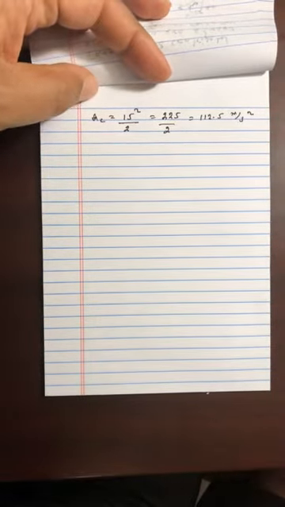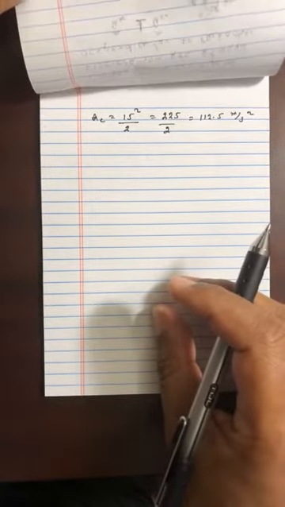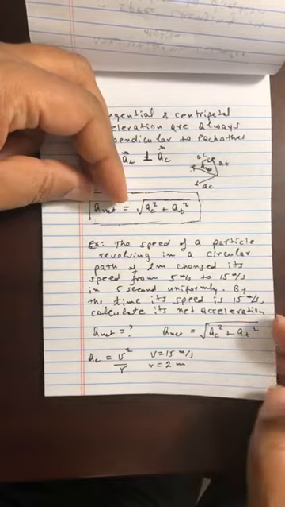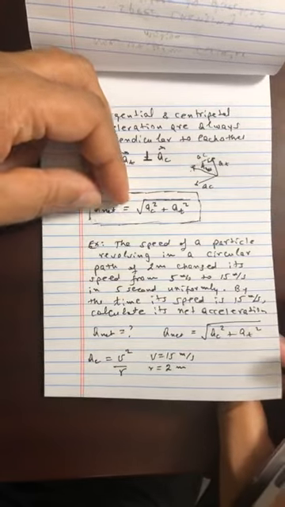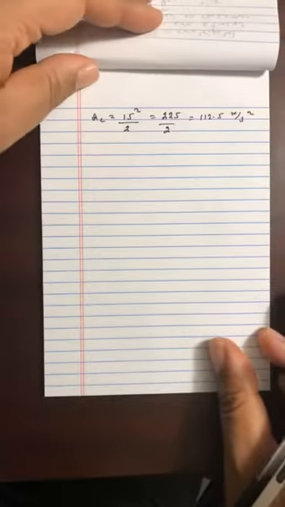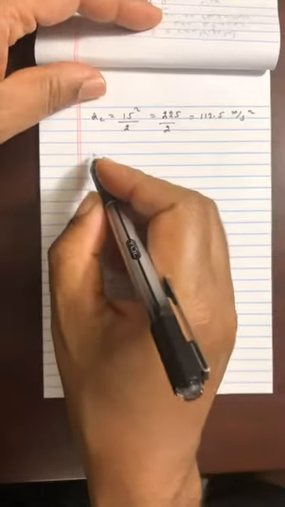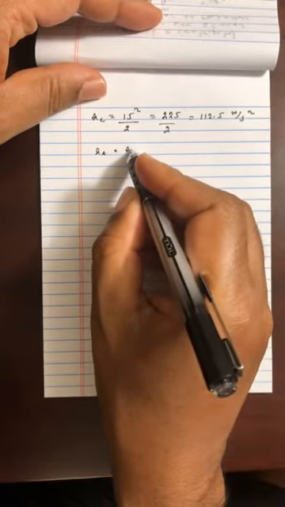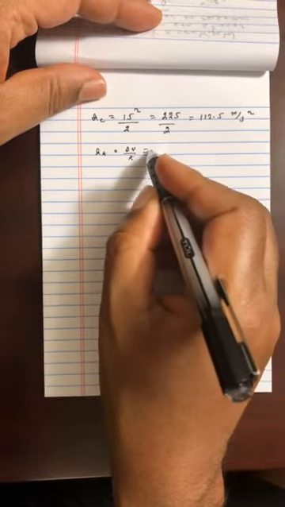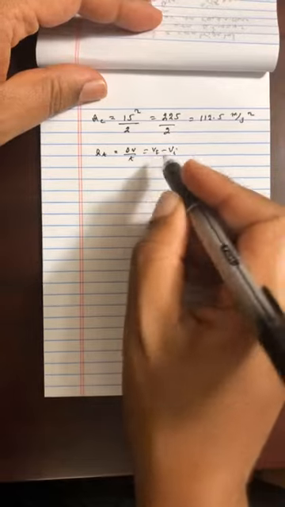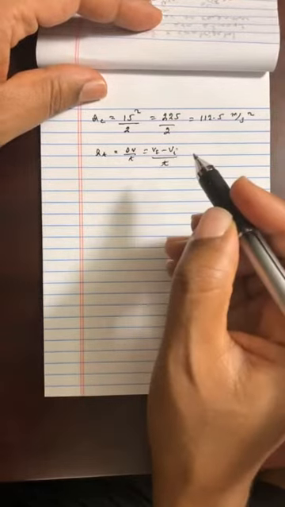Now let's calculate the tangential acceleration. We're told it's changing at a constant rate from 5 meters per second to 15 meters per second, so we can use equations of uniformly accelerated motion. That is, tangential acceleration equals the change in speed divided by the time taken, which is v final minus v initial divided by the time taken.